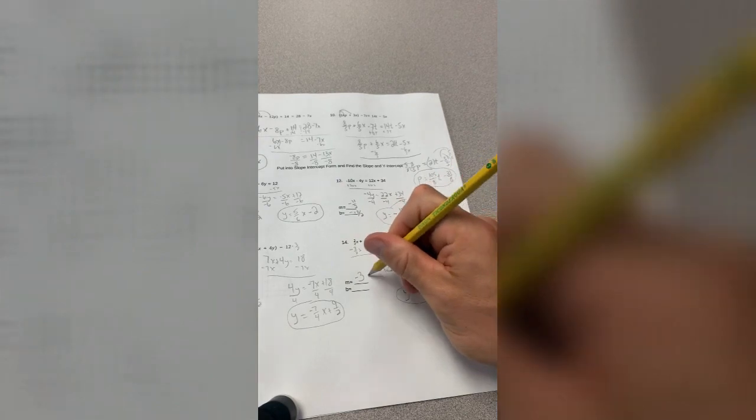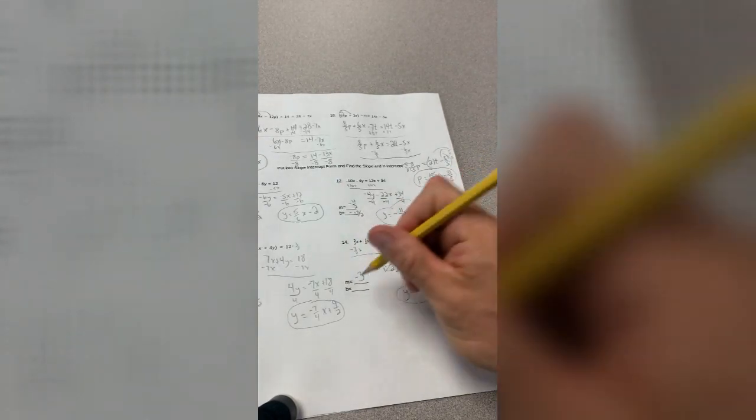Slope, negative 3. If you put it as negative 3 over 1, am I going to mark it wrong? Nope. And positive 24. Okay, last but not least is the newest lesson.